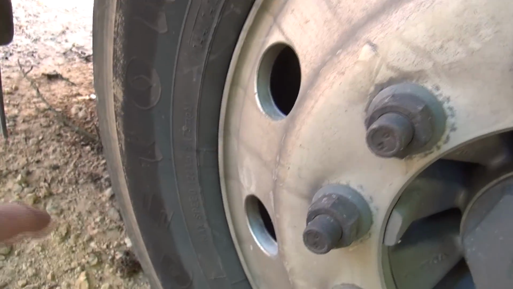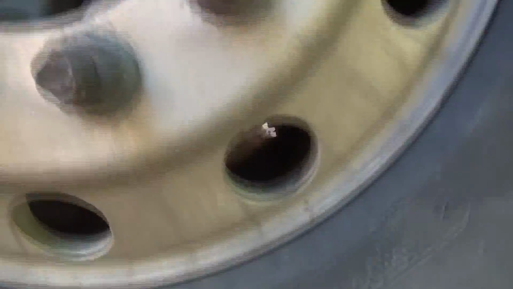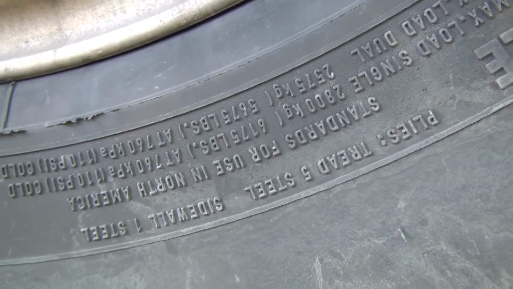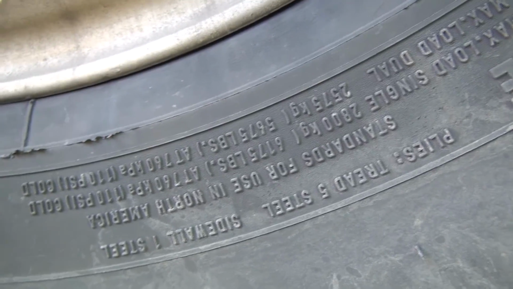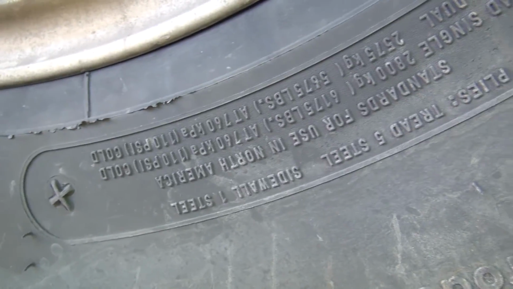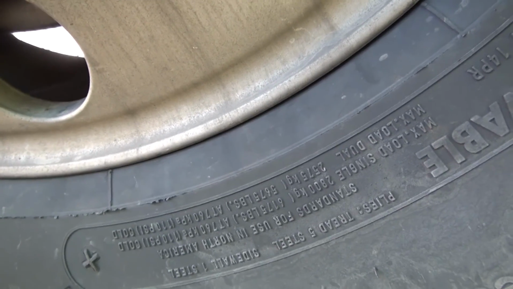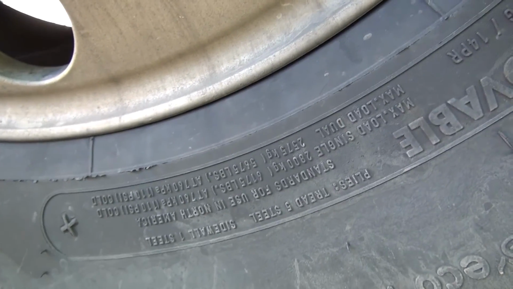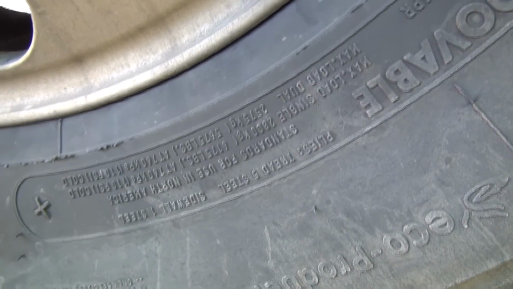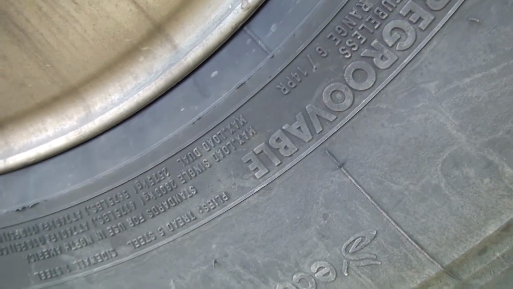It tells you the maximum speed on them, 75 miles per hour, and the maximum load is 6,175 pounds at 110 psi cold. And I think the 16 ply goes to like 6,700 pounds or something like that, somewhere around there. That's what I would have rather had, but I couldn't get my hands on any when I bought this last set of steer tires, so I had to go with what I went with.